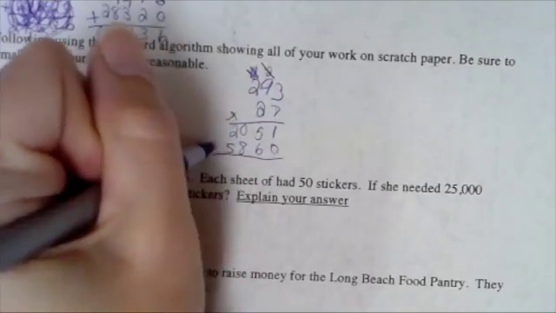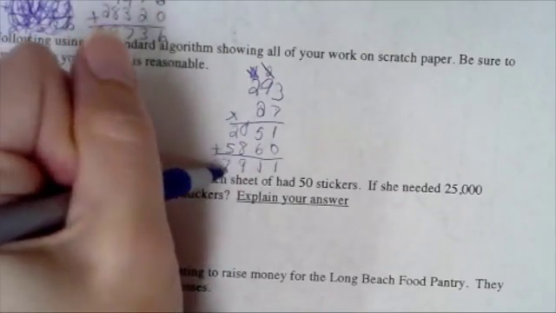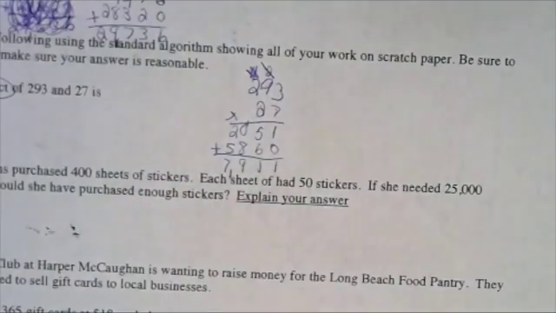We add our partial products. 1, 11, 9, 7. 7,911.